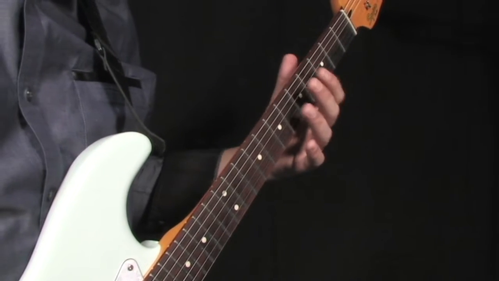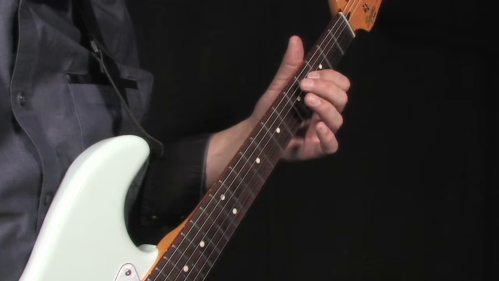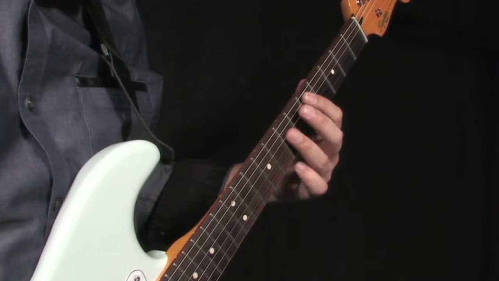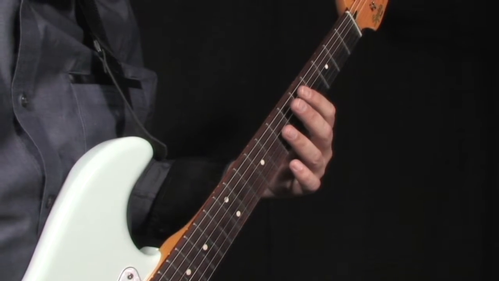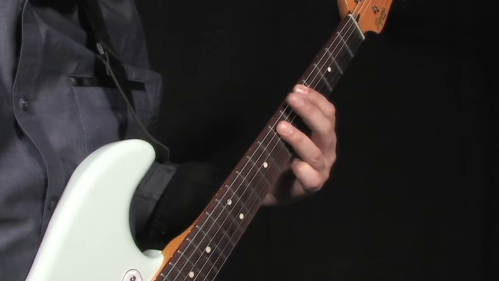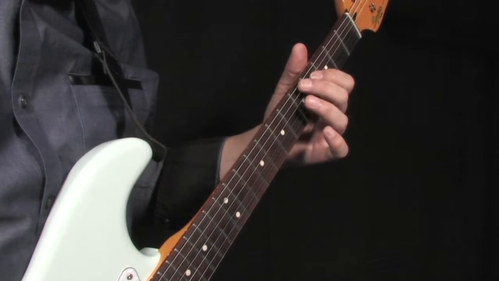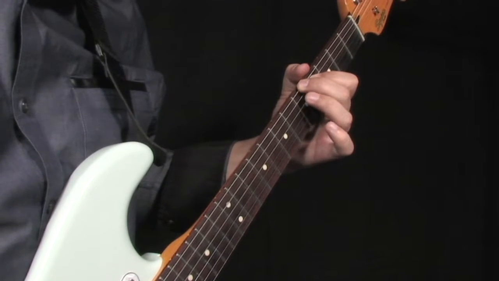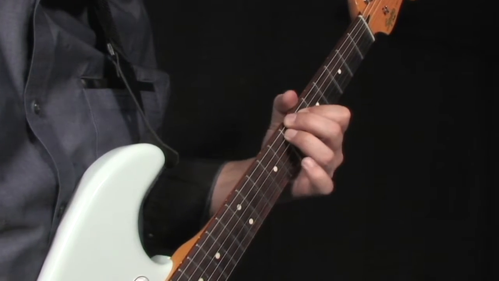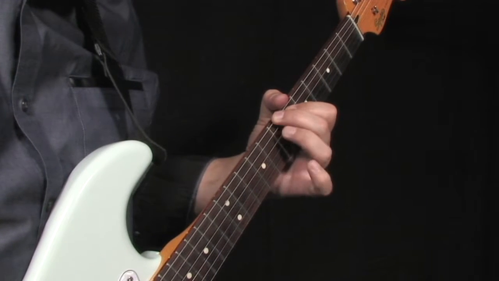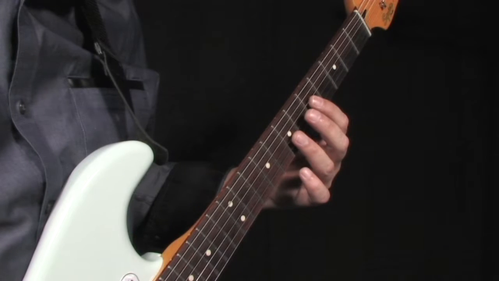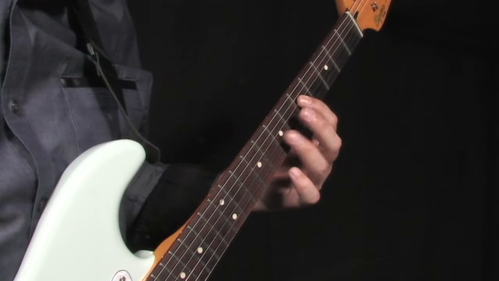Okay, so up to this point we covered power chords and power chord alterations on the A string and on the D string. We can also do these same things on the E string and the A string. They also work. We can also use them on the G string and on the D string.